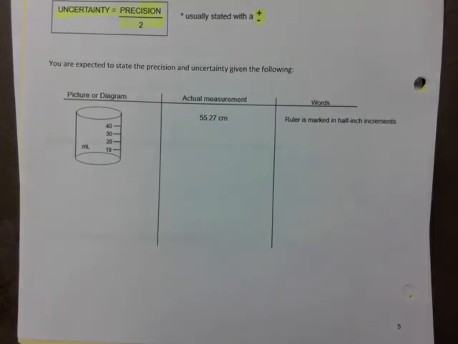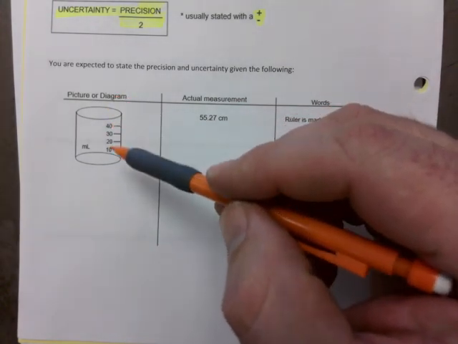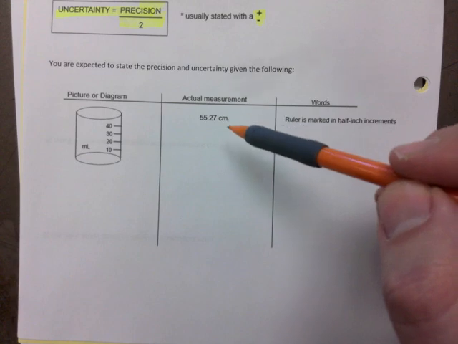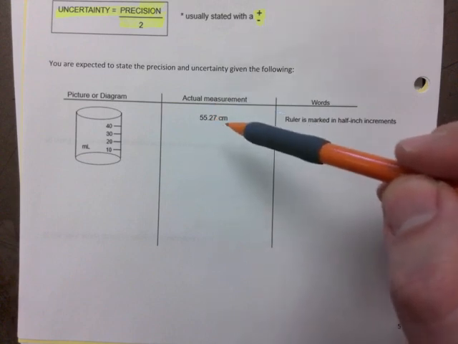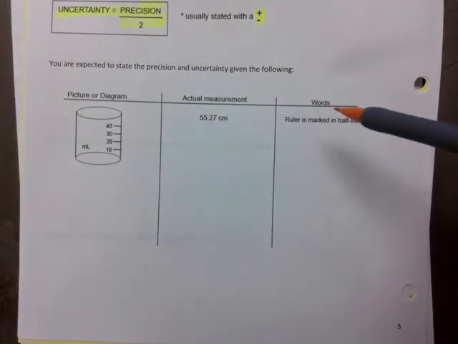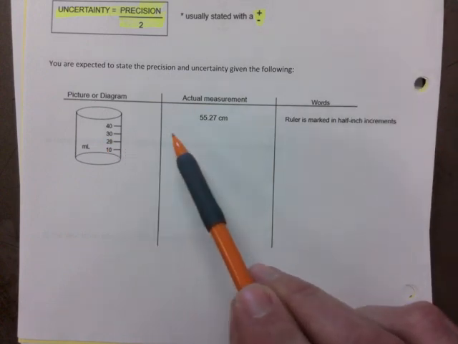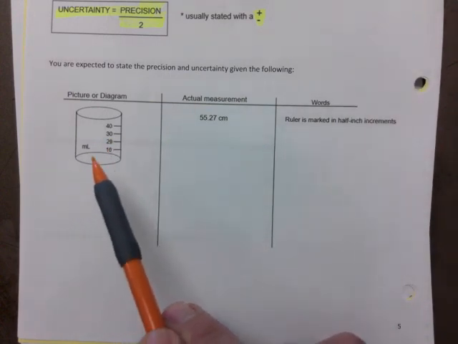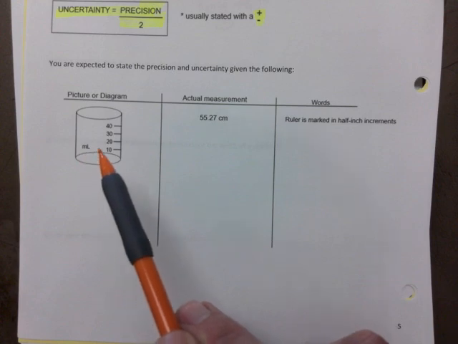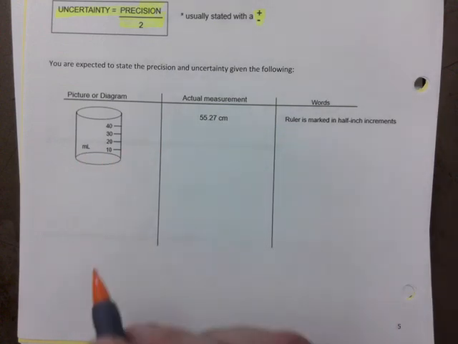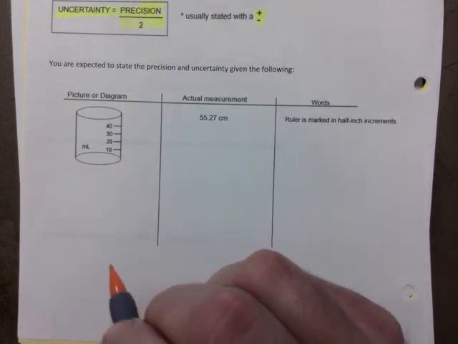You're expected to state precision and uncertainty in the following scenarios. So here we go. I can either give you a picture or a diagram. I can just give you the actual measurement of something, and it could be stated in words. So you should be able to derive the precision in each of these cases. Okay, so let's go picture or diagram.